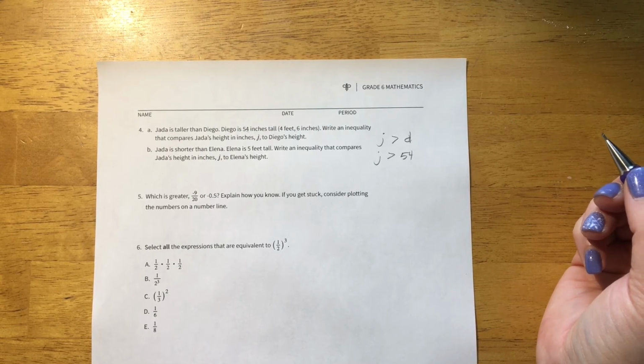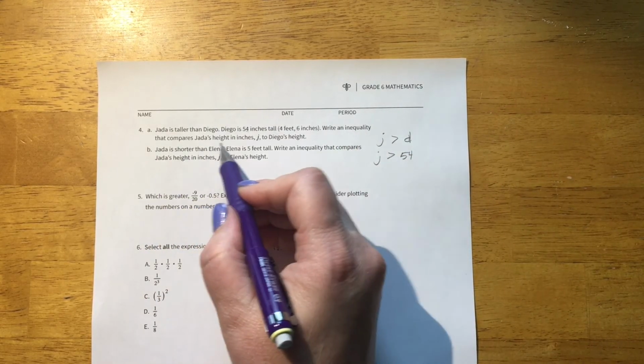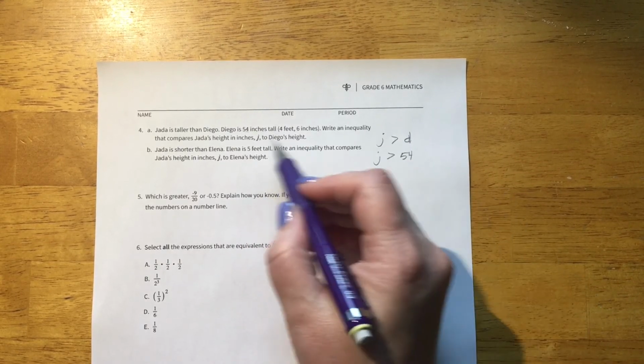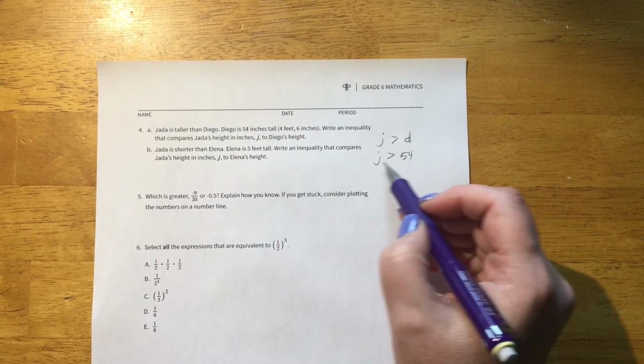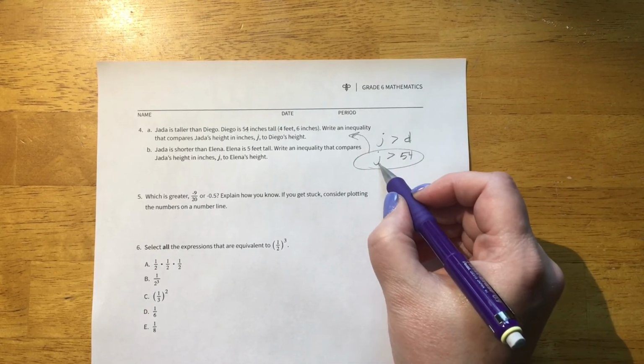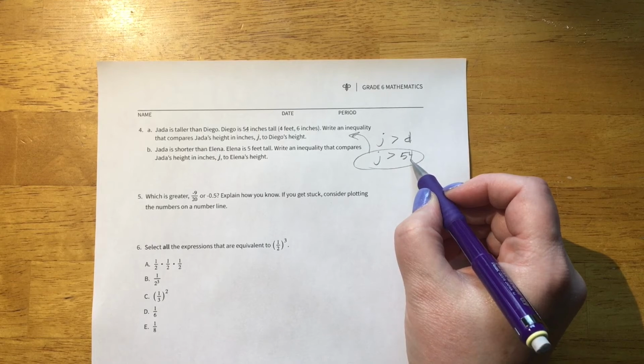Yeah, I think that must be our inequality, right? Inequality compares Jada's height in inches, J, to Diego's height. Well, yeah, Diego's height is 54, so there it is right there. There's part A. Jada is taller than 54 inches.